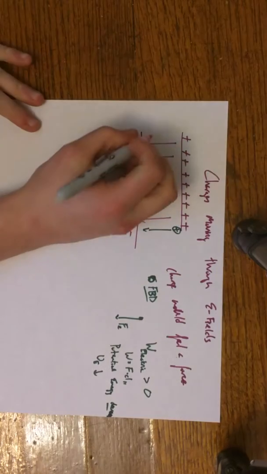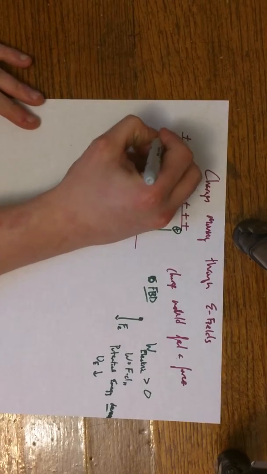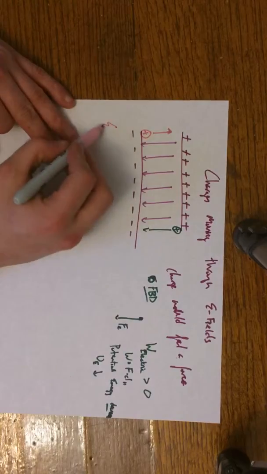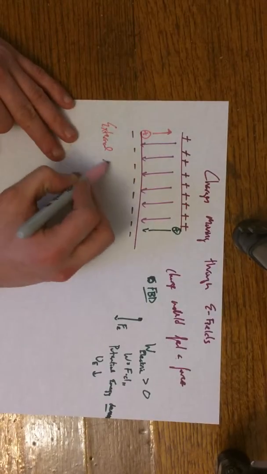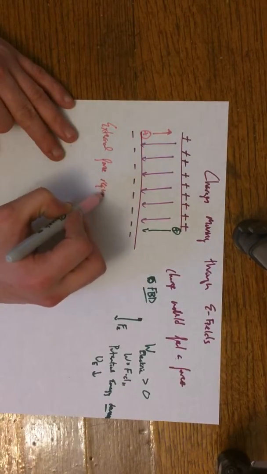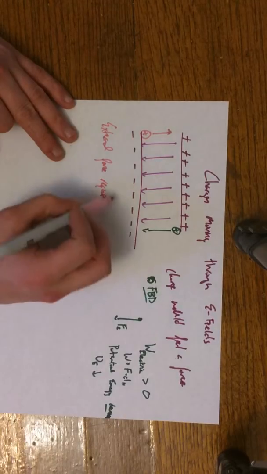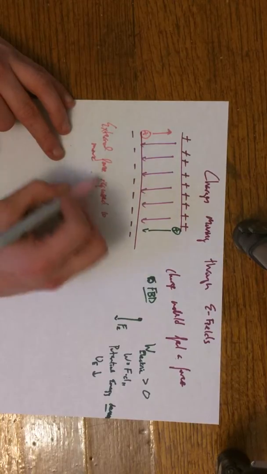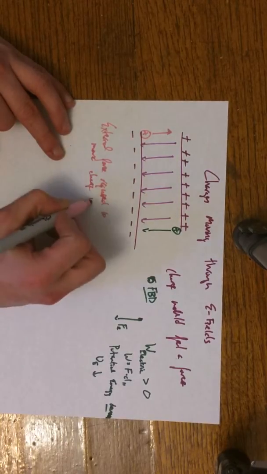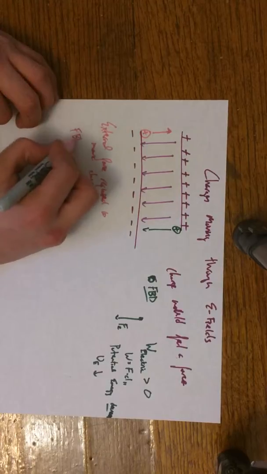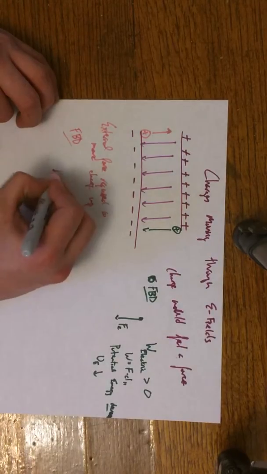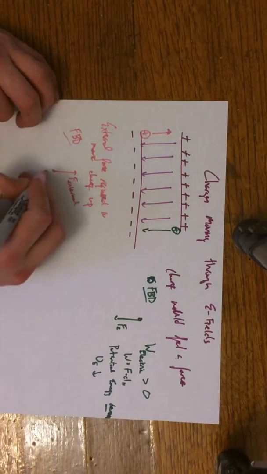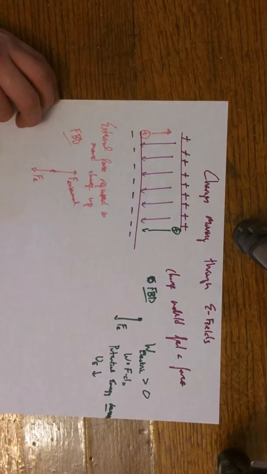Okay, so let's think about a positive charge that starts over here and is pulled upward by some external force. So, external force required to move the charge up. So let's do our free body diagram again. We've got the external force upward, and we have Fe downward.